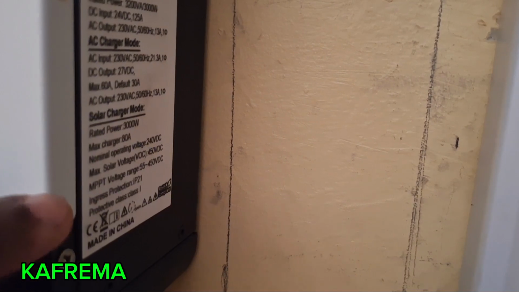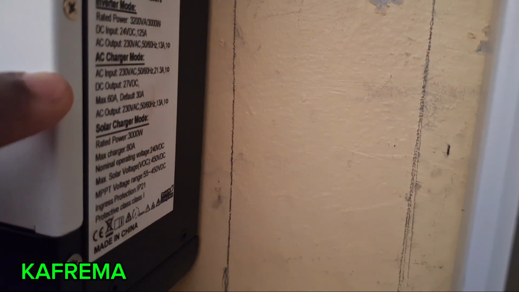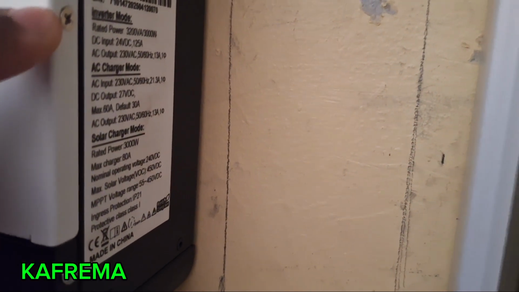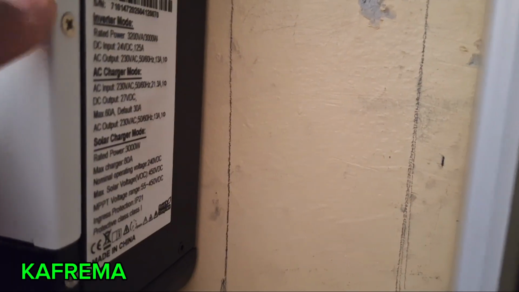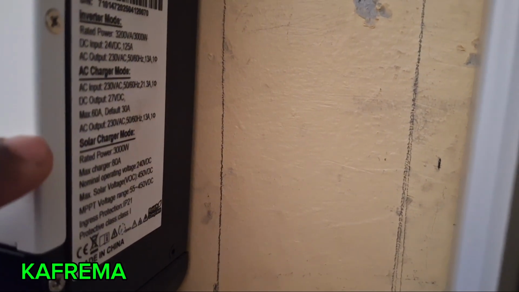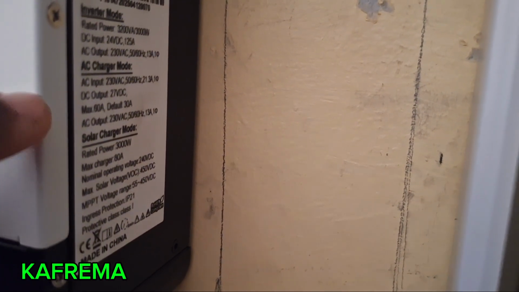What else do you require to know here? This is a 3 kVA inverter. The charger is, let's say, an 80 ampere maximum charger. It can charge with almost 80 amperes. That is very good. We'll talk more about the charger in the next video.